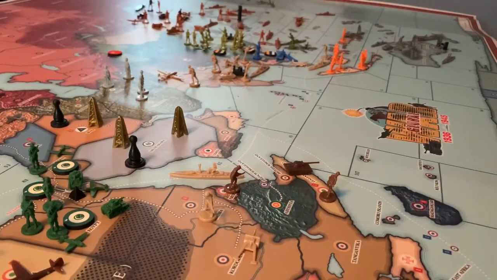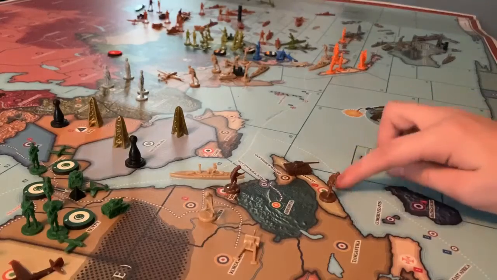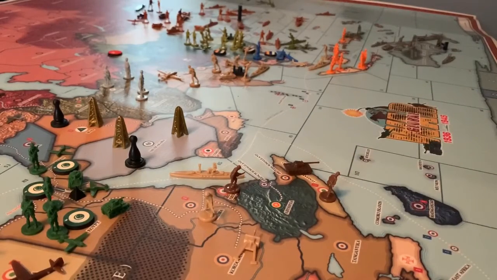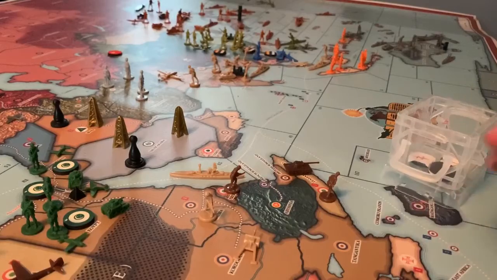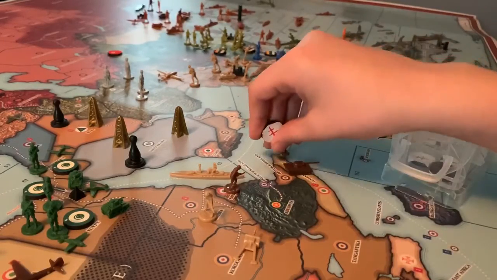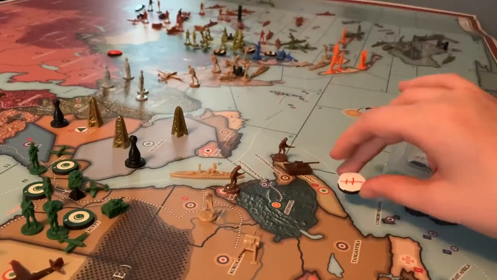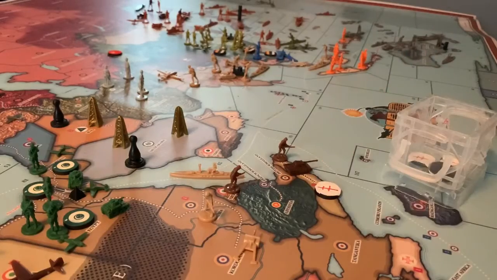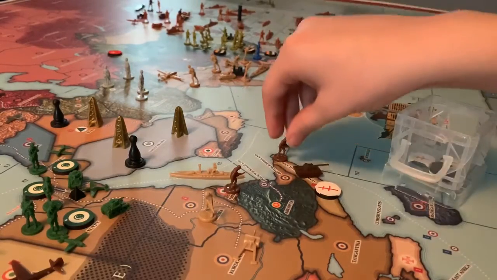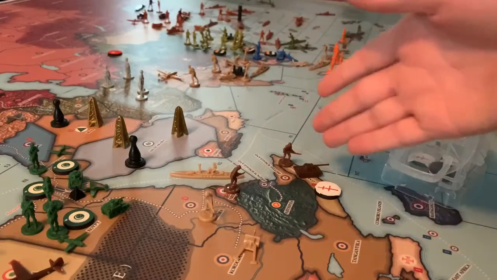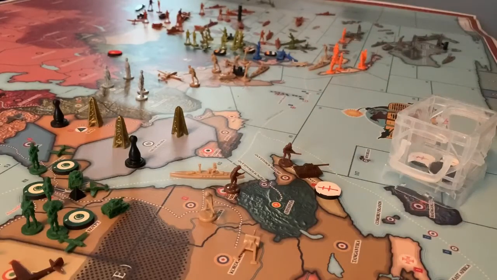But how is it formed? It's formed out of Italian Somaliland, here. You're probably wondering how exactly it's formed. It's formed when the Allies take this territory. They can choose to either do what they did in our timeline, which was completely take it over and occupy it, or they can choose to create Free Italy.